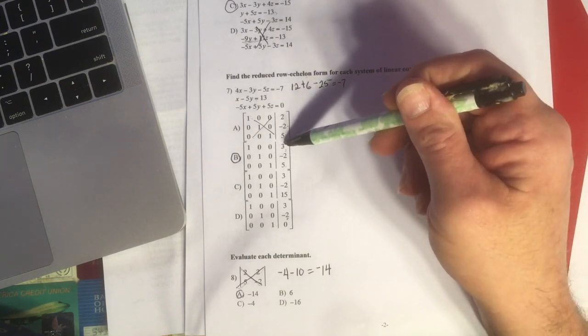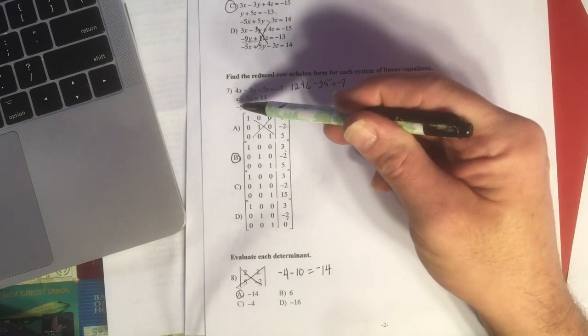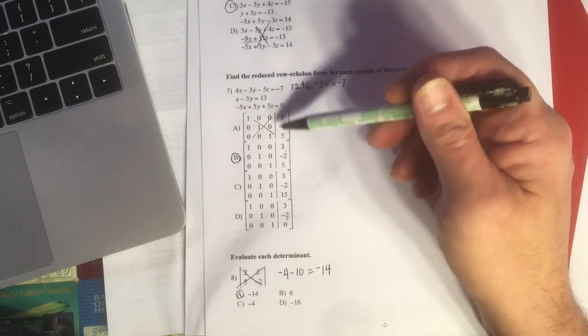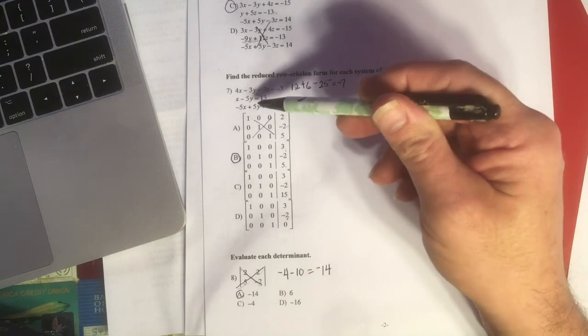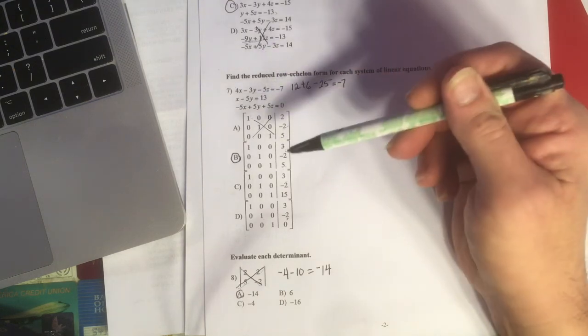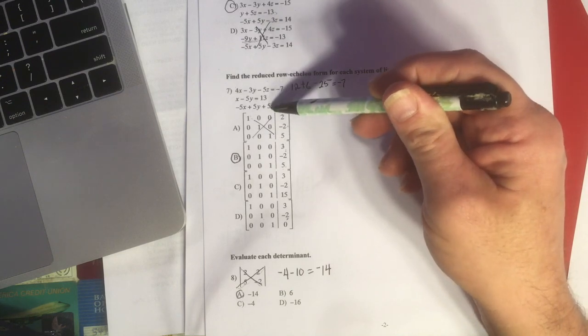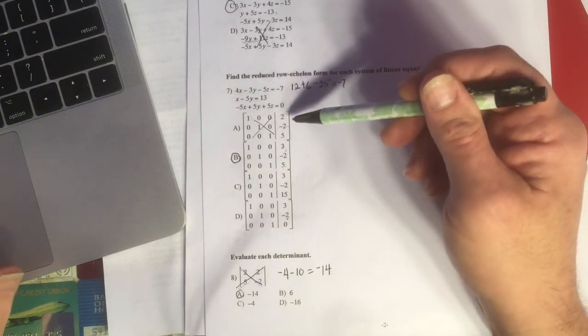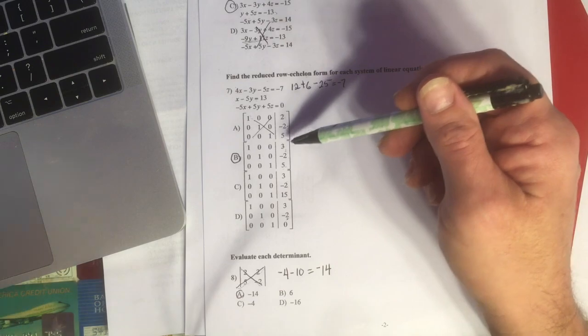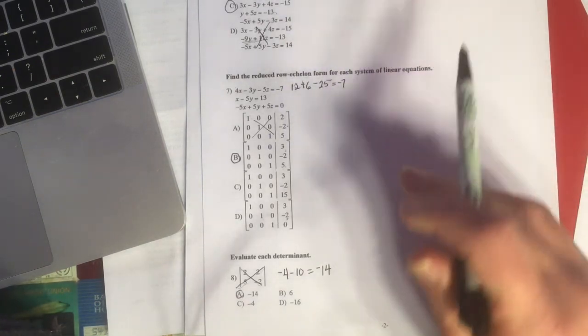And just to check the third, I put it in here. I got negative 15 minus 10, which is negative 25, plus 5 times 5, which is 25, and that turned out to be 0. So B had to be the right answer.